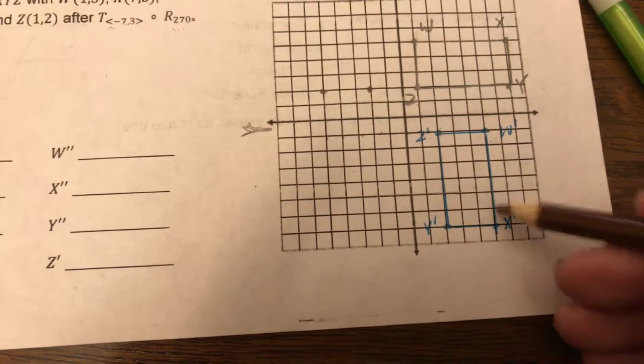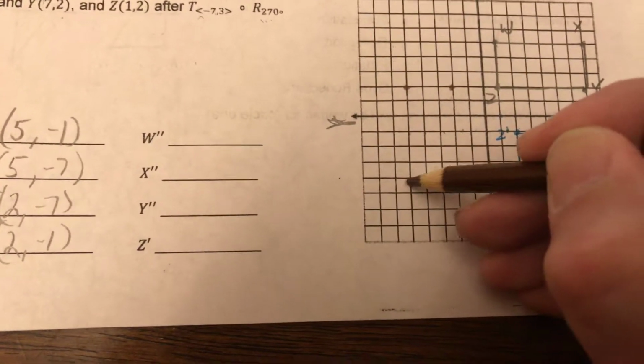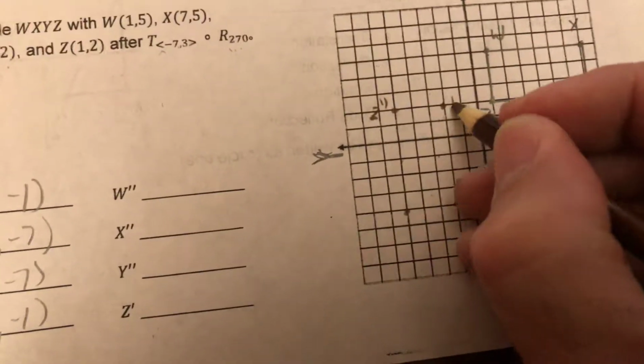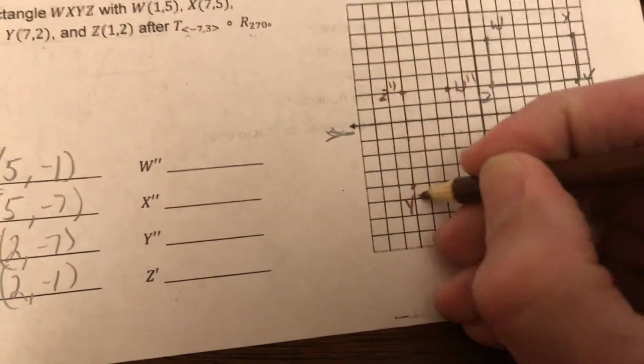And then I can count off of this one. 1, 2, 3, 4, 5, 6. Count off of this one. 1, 2, 3, 4, 5, 6. I know the other one's there. Okay. So that's going to be Z double prime, W double prime, X double prime, Y double prime. Connect the dots.